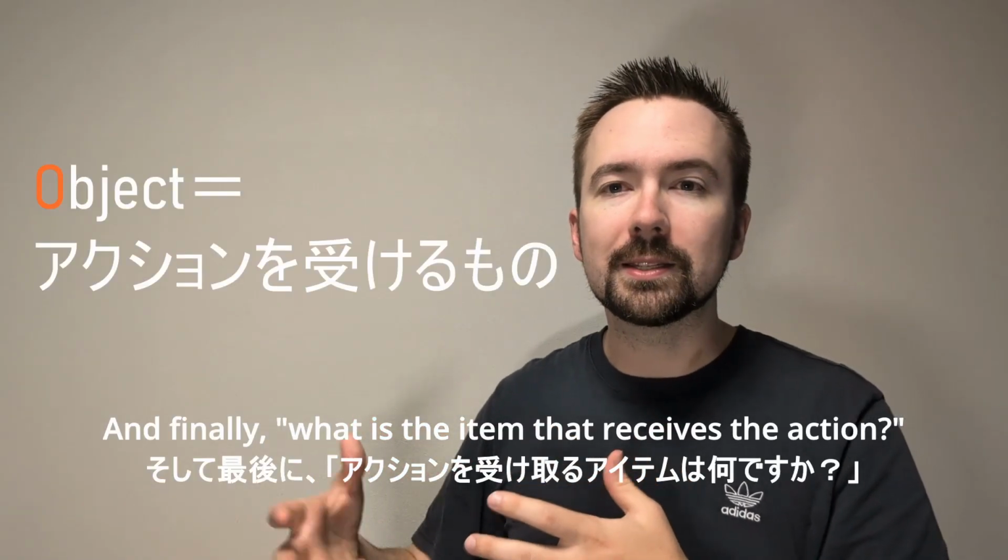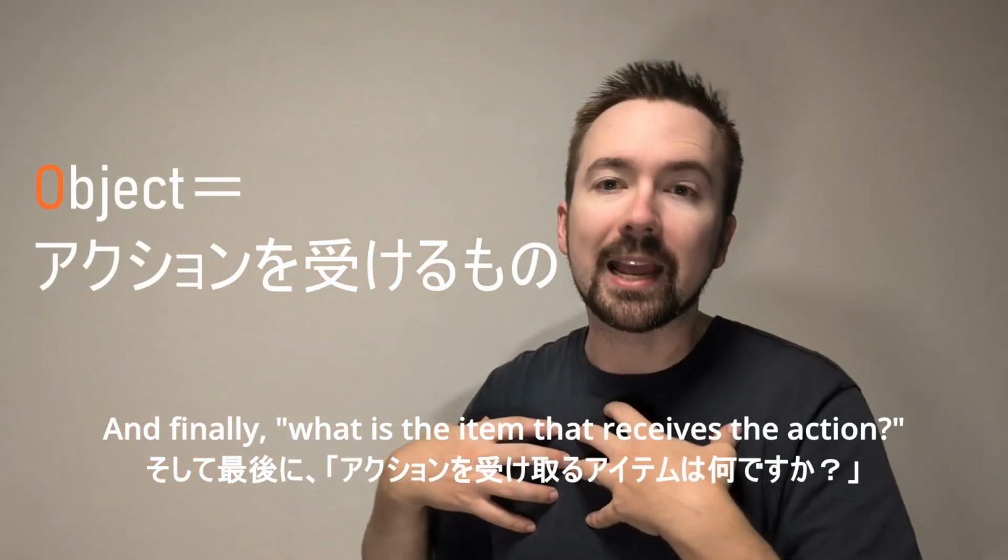And finally, what is the item that receives the action?